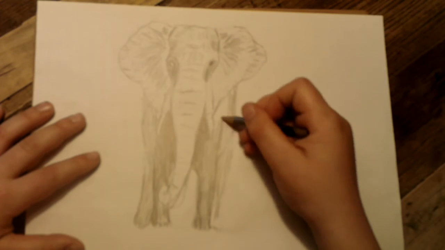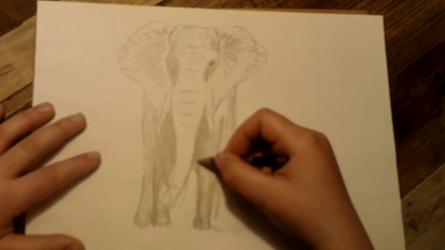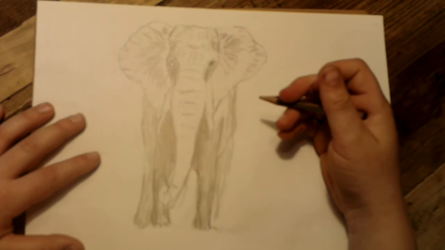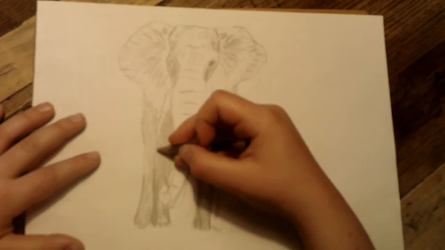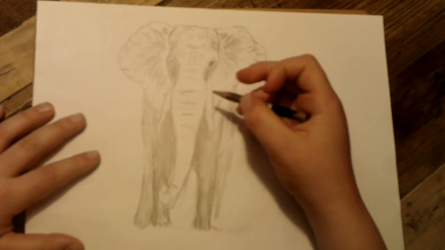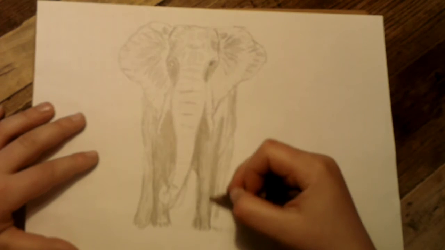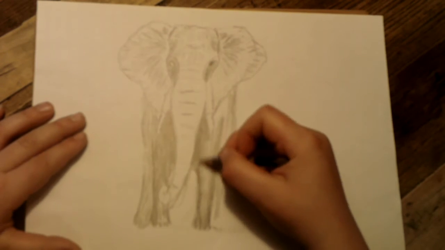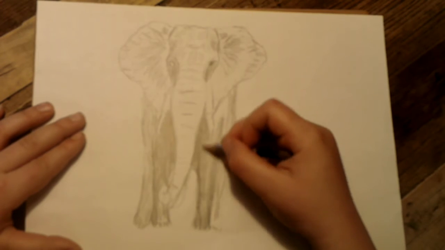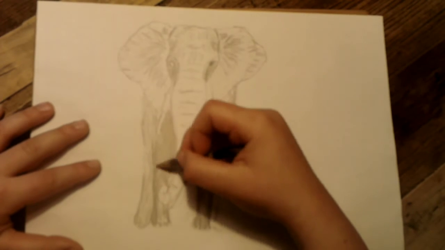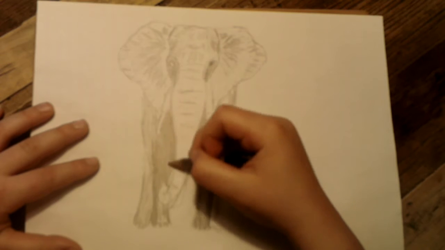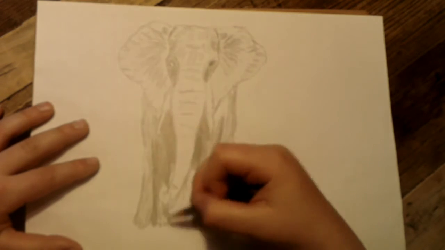And I took the legs up because elephant legs are very, very high. They're higher than what I expected. They're higher than their belly kind of. So I did that same technique, start dark, in the middle get lighter and then get back to dark, so it looked a bit more 3D.